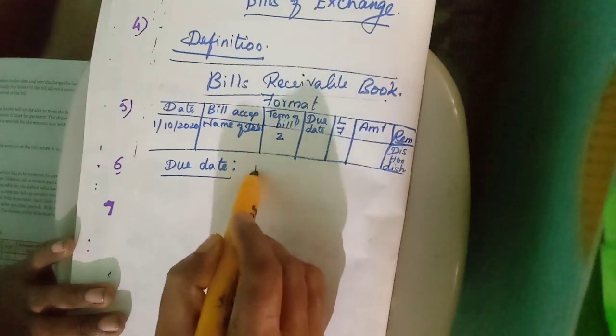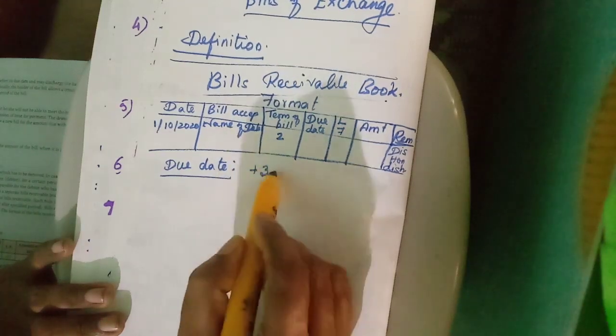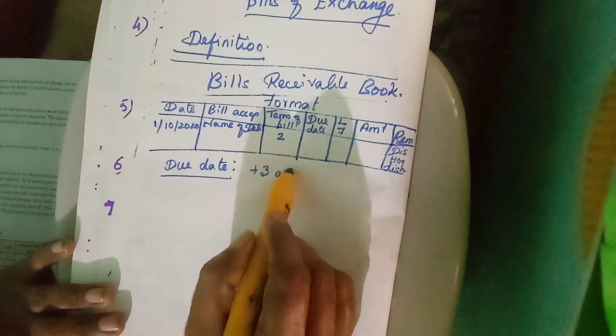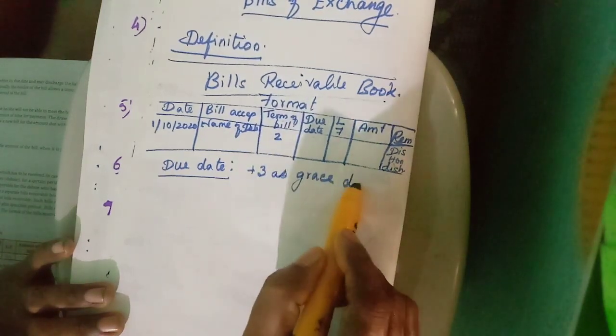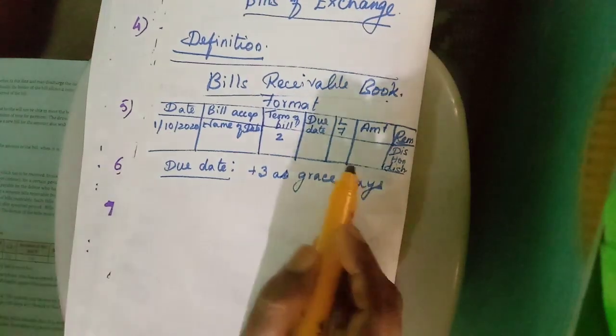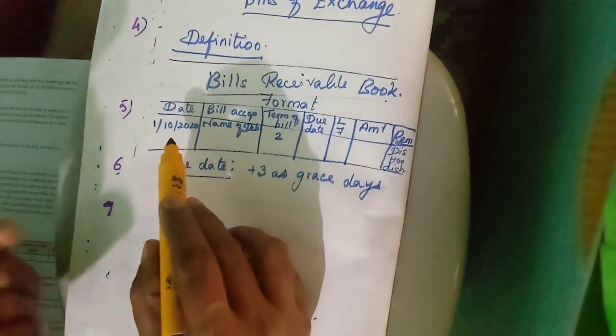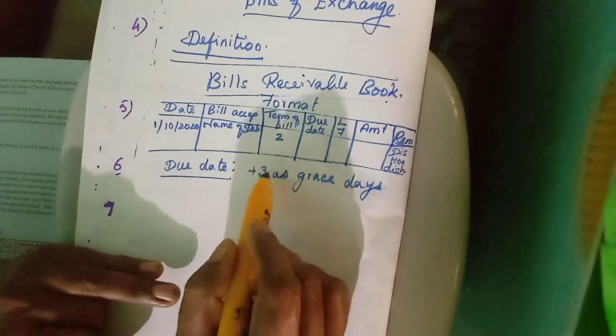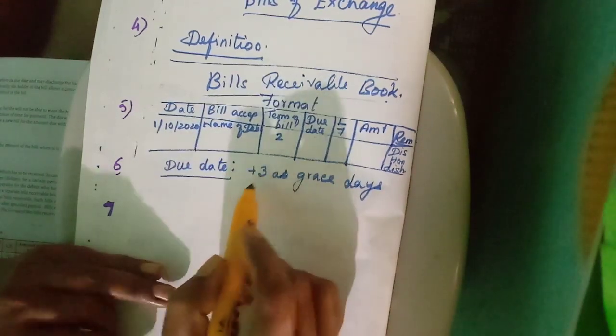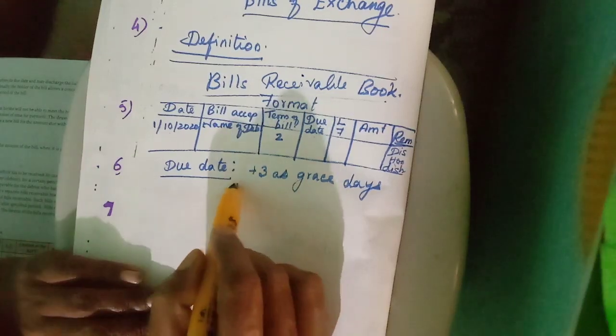Then we need to add 3 days as grace days. So 1st December plus 3, so December 4.